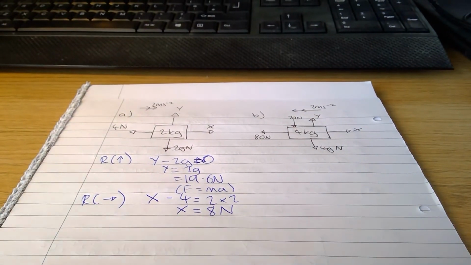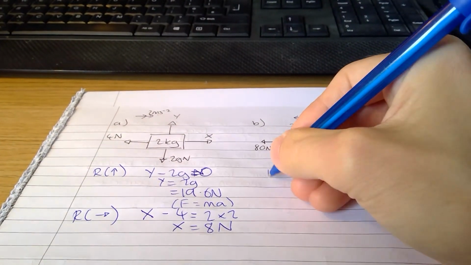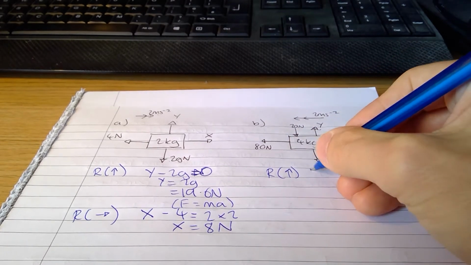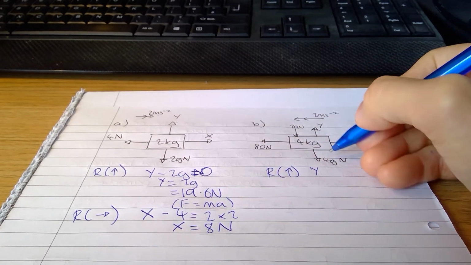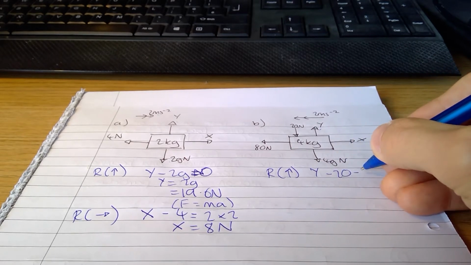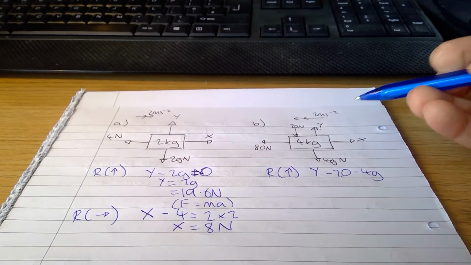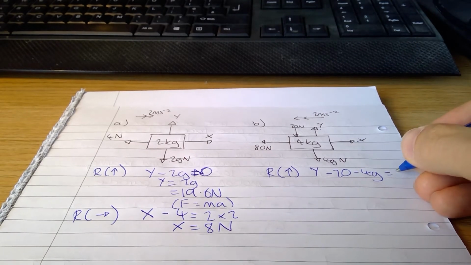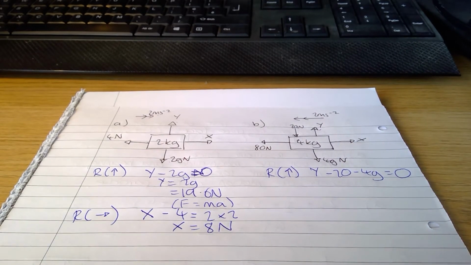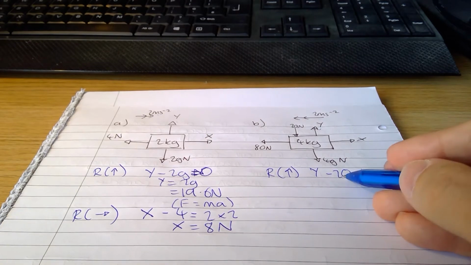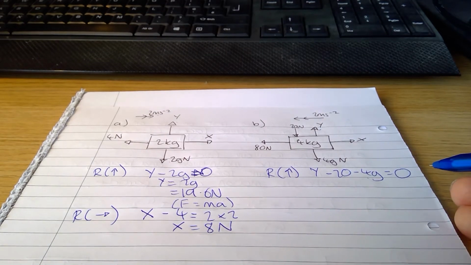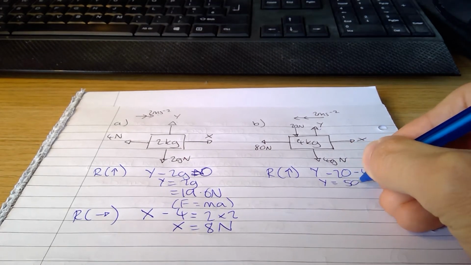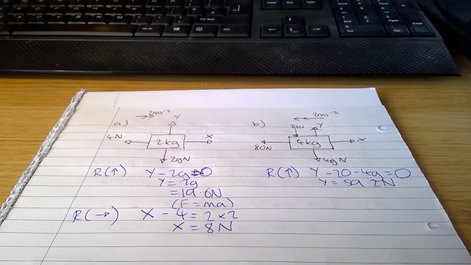And the second example is pretty similar to that. So again, if we resolve vertically, we'll see we've got y going upwards, and then the 20 and the 4g are both going down, so they're both negative. And again, the acceleration is horizontal, zero vertical acceleration, so the vertical component of the force must also be 0. So y take 20 take 4g is equal to 0. We just need to then solve that to find that y is 59.2 newtons.